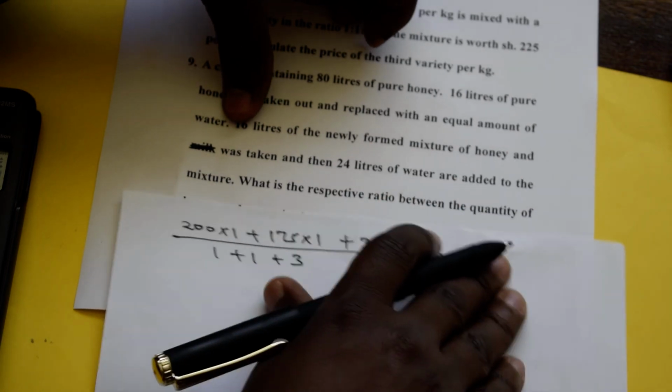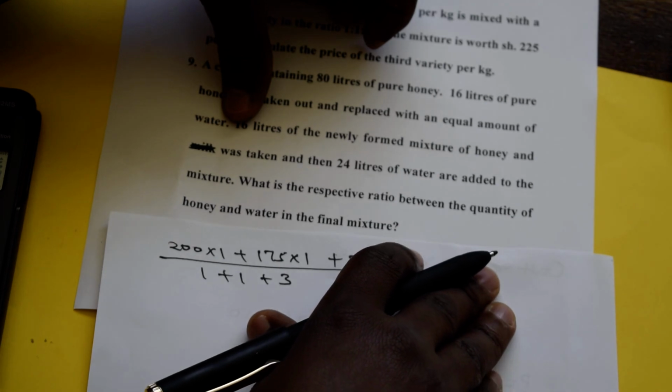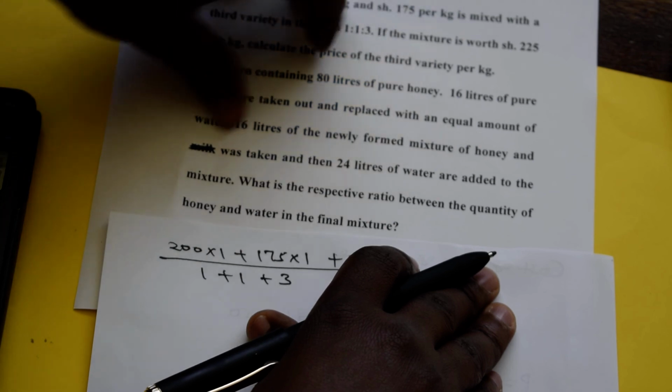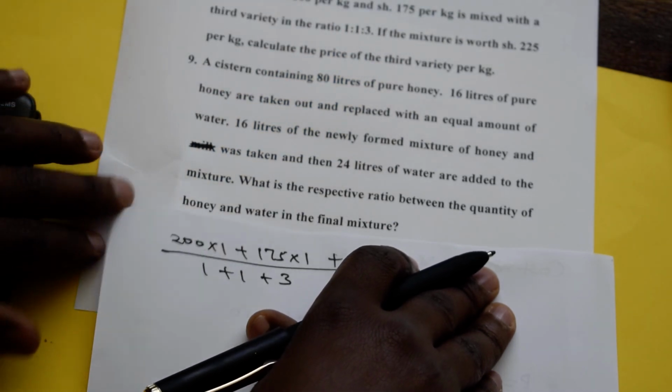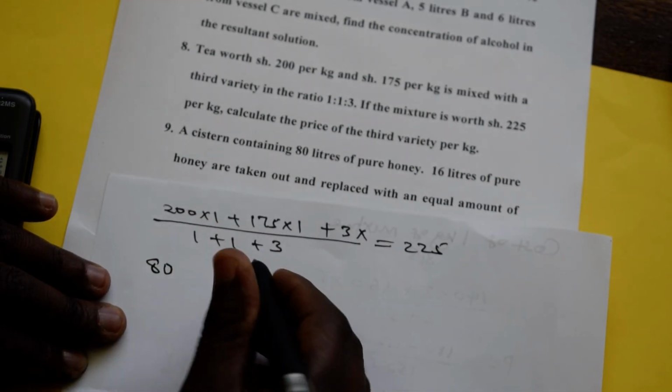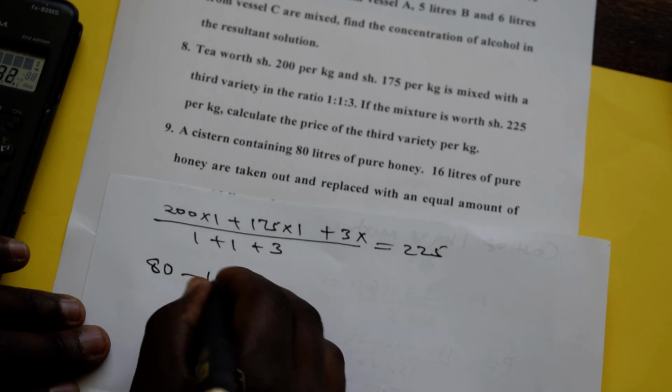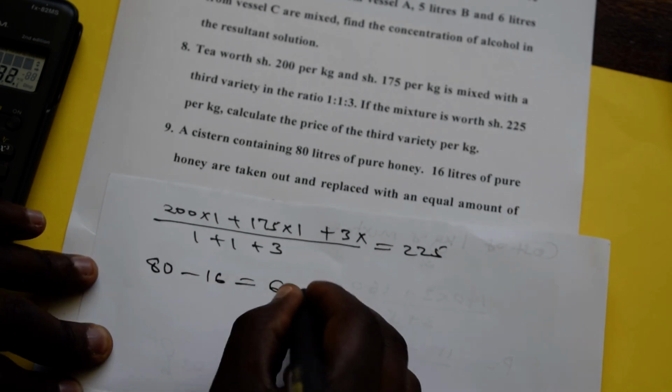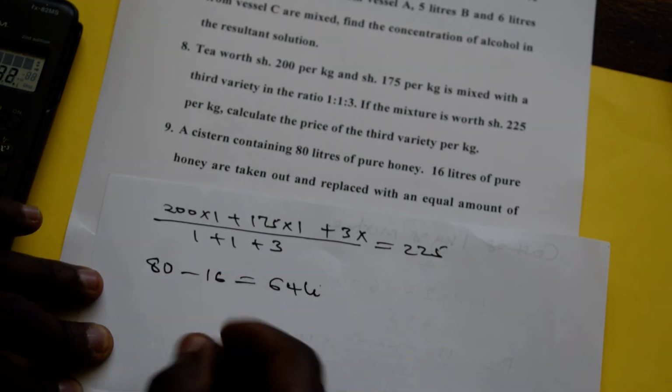What is the respective ratio between the quantity of honey and water in the final mixture? So in this case, we are told initially we have 80 liters, then 16 liters are taken, so minus 16, pure honey will be 64 liters, and then added by 16, which is water.